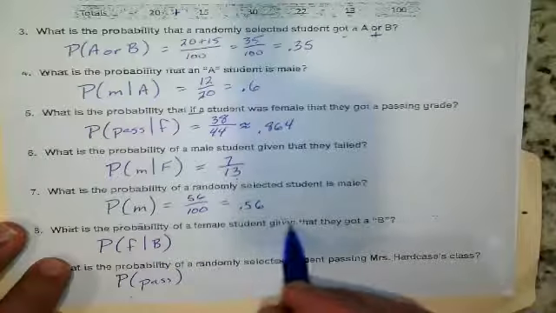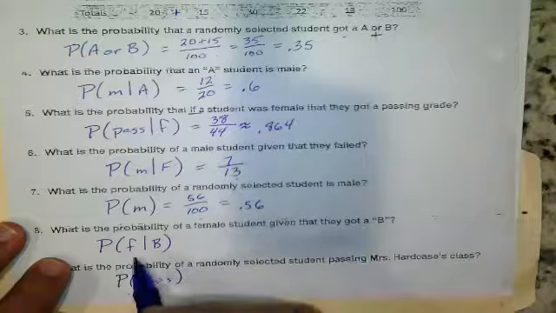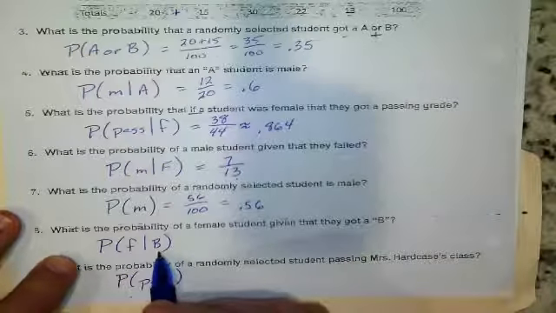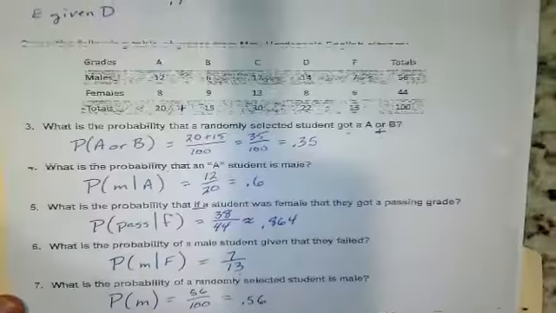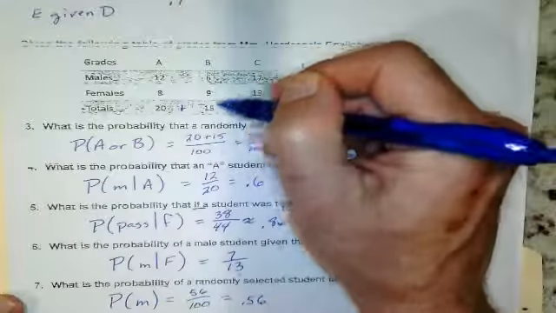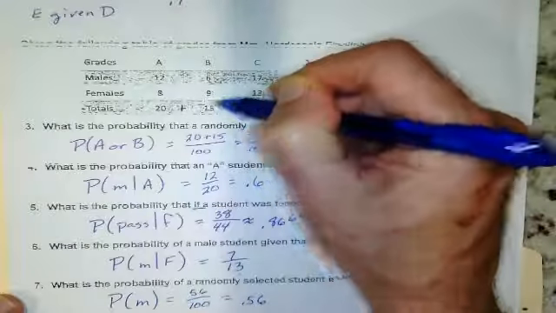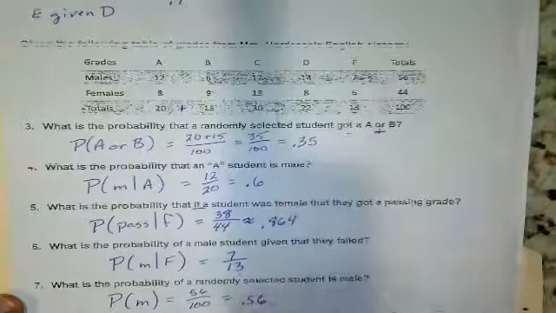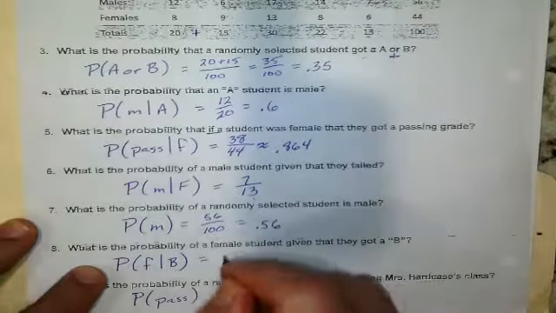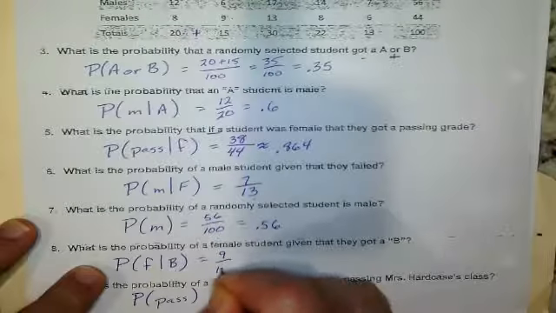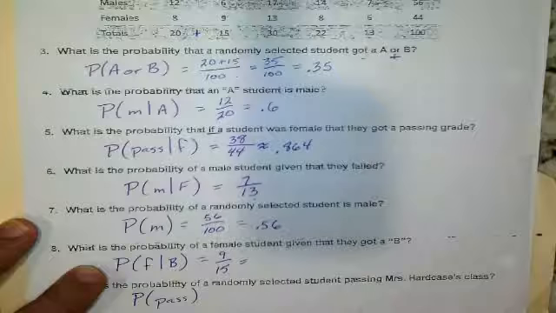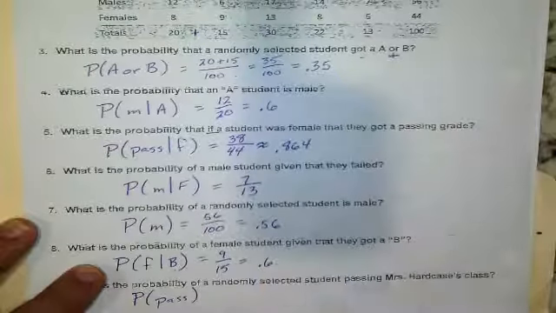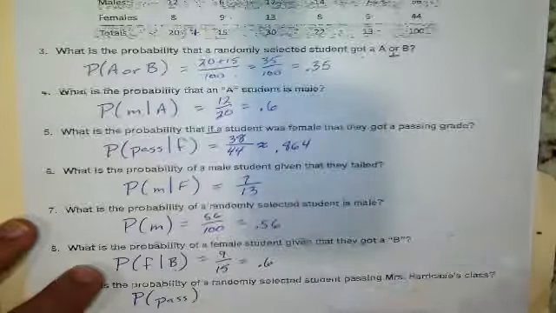Okay, here we go. What is the probability of a female student given, here's my given, that they got a B. So female given B. We look at the B column, 6, 9, 15. So there's 15 total that made a B. Of those, 9 were females. So this becomes 9 over 15. What is 9/15? That's 0.6, also known as 60%. Same thing we had up here.